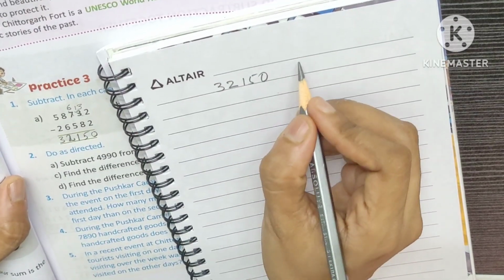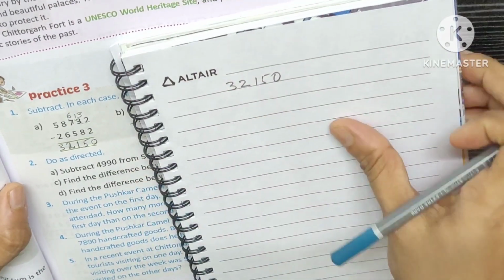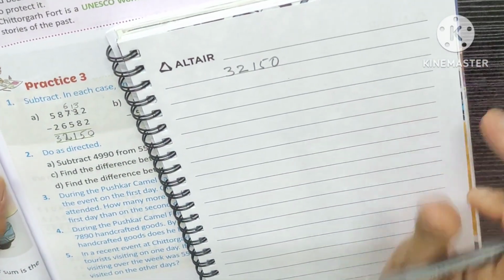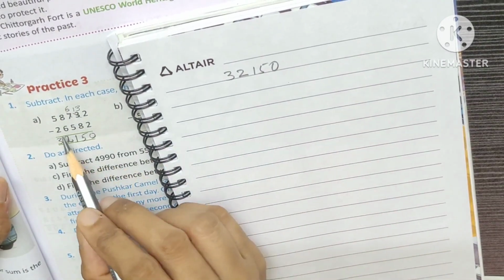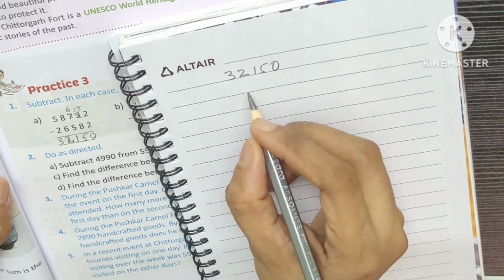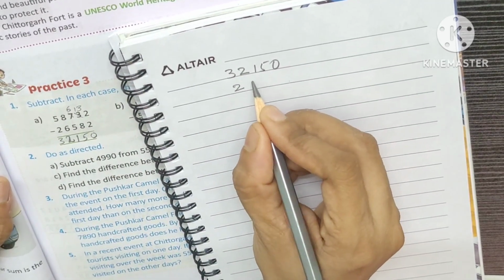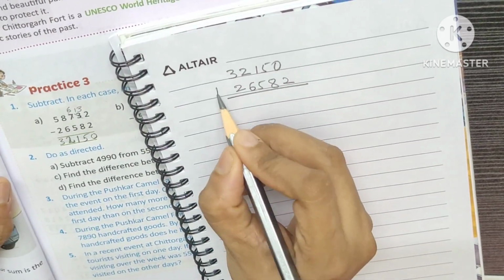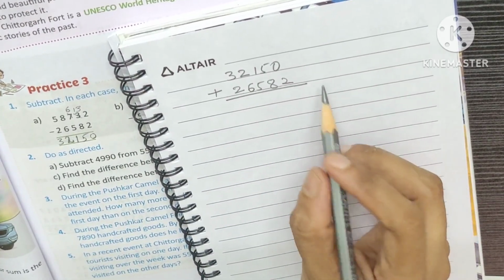32,150. Then the remaining one, 26,582. Here we have to add.